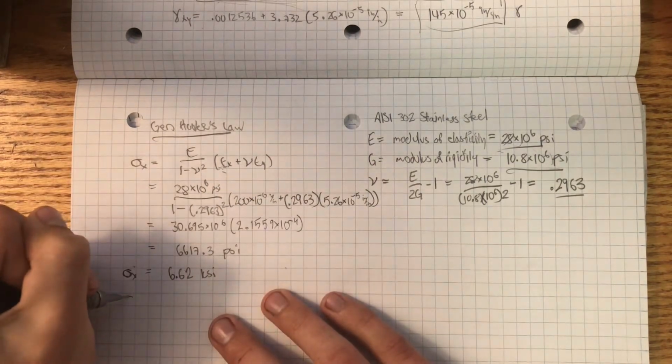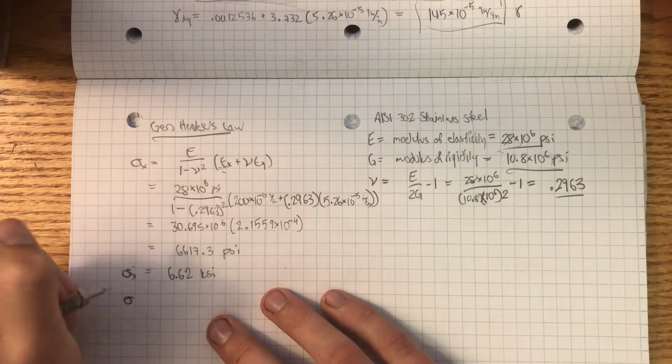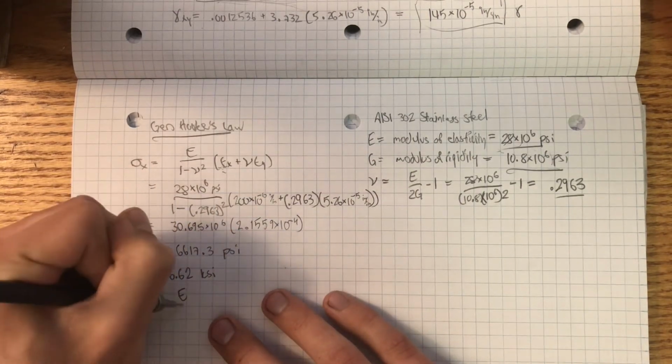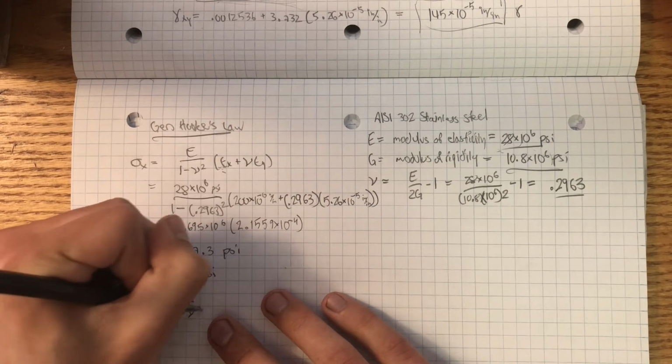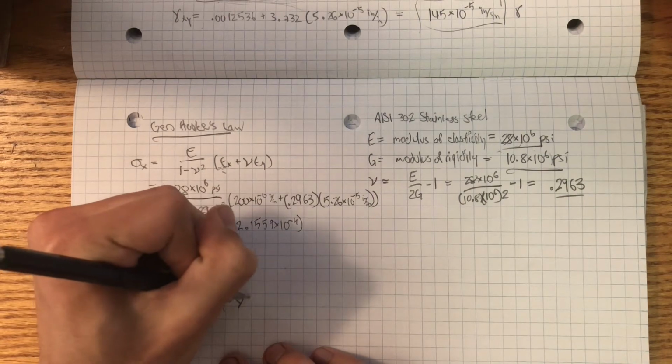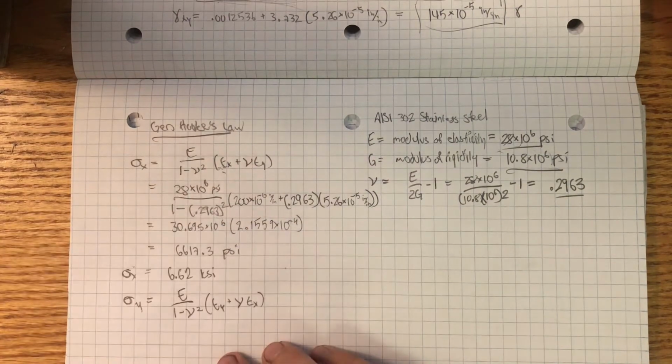Now, normal stress in the y direction is basically the exact same thing, right? E over 1 minus Poisson's ratio squared, except it's normal strain in the y direction plus Poisson's ratio times normal strain in the x direction, like that.